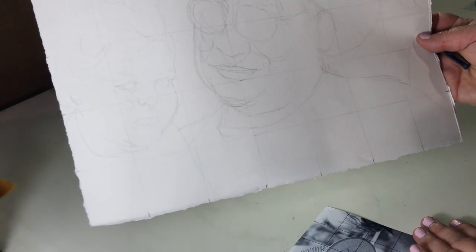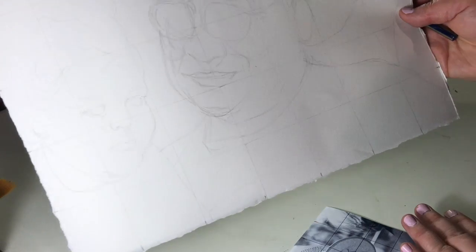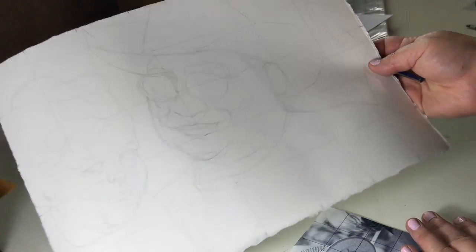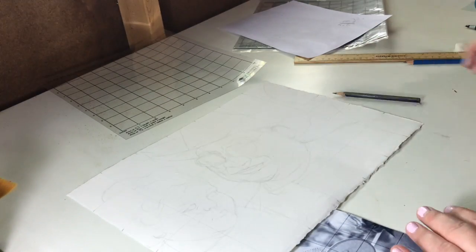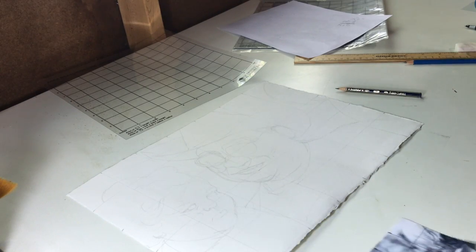All right, so here's just a preliminary line drawing, very lightly done on my grid, right? And so next time, this is a good place to stop. Next time we'll start to add value.